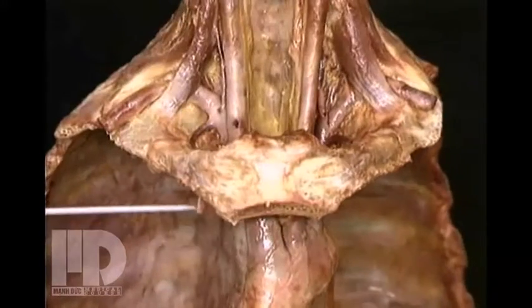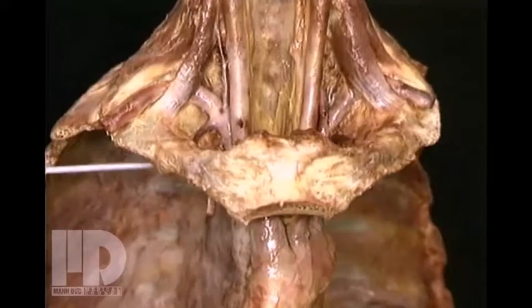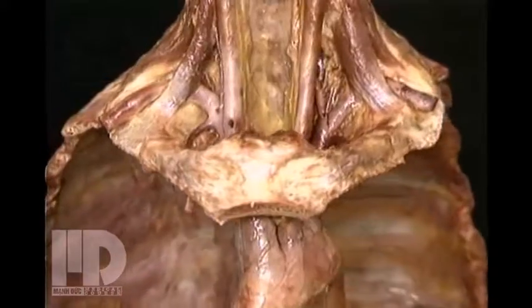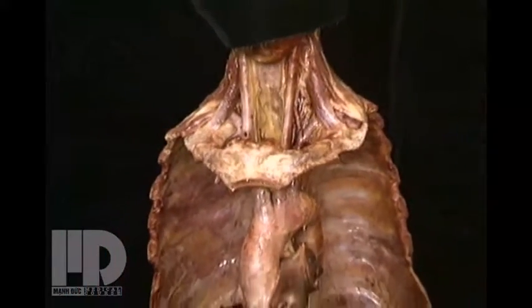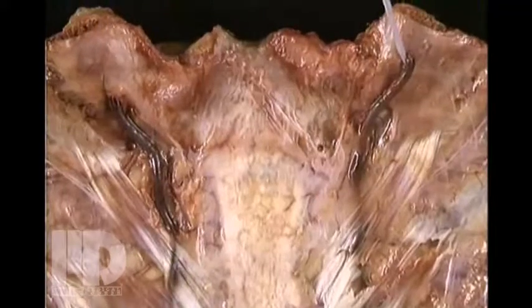The internal thoracic artery runs downward and forward over the dome of the pleura and passes behind the first costal cartilage. To see where it goes, we'll look at a dissection of the anterior chest wall by itself, seen from behind. Here are the two internal thoracic arteries.